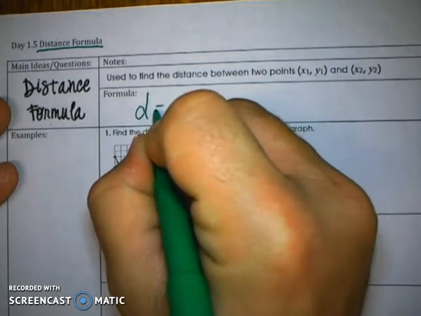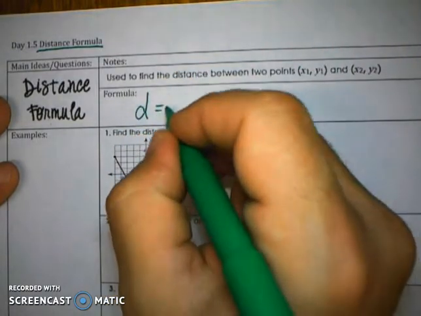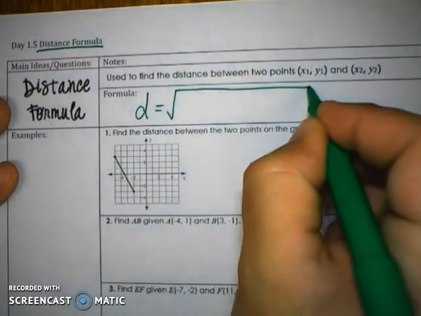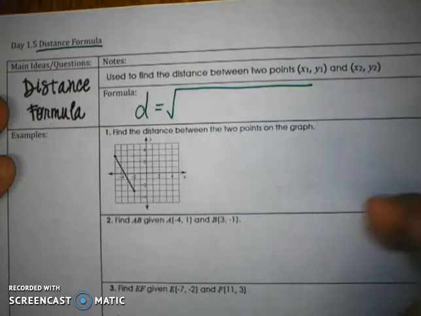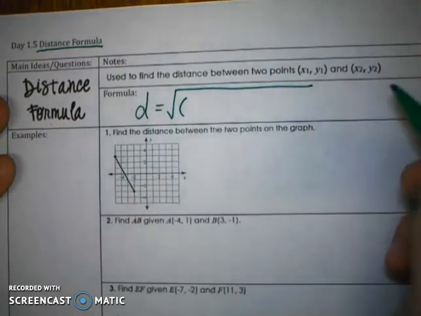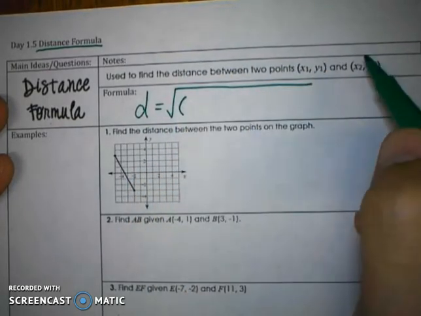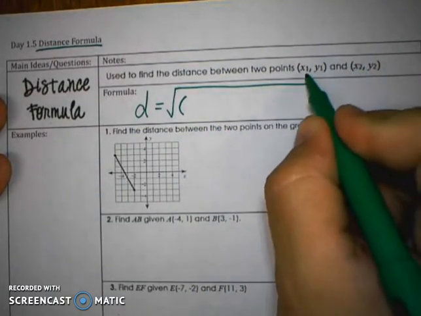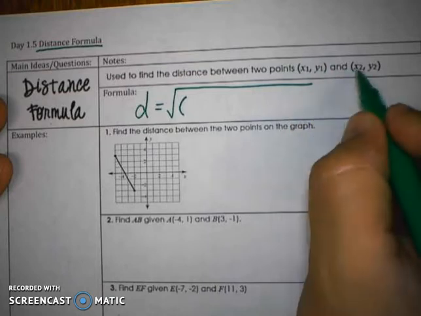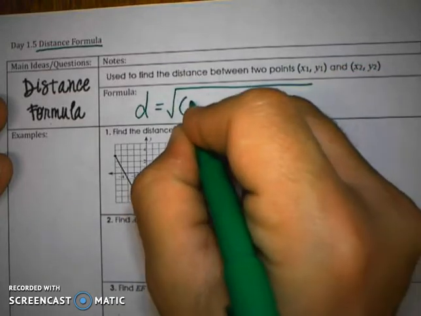The distance between any 2 points on the coordinate plane starts off with this big square root part of the equation. So a big long square root. The first part of the square root, we do parentheses. We want to take the difference of the x coordinates. So I'm going to do x2 minus x1. That order doesn't really matter, but I like to start with the second one first.